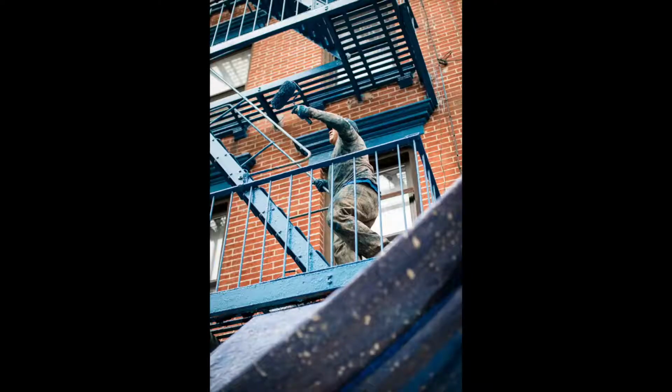Other interesting lines to look out for are diagonals. Now this is when a bunch of lines actually intersect each other at different angles. So take, for example, this photo of a painting man, all of these stark, interesting angles.